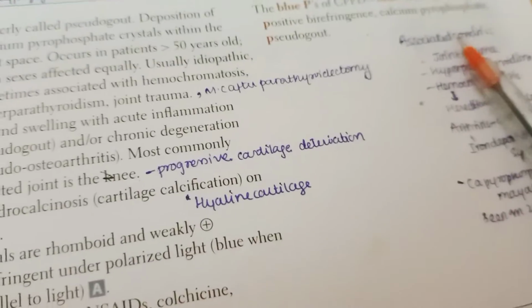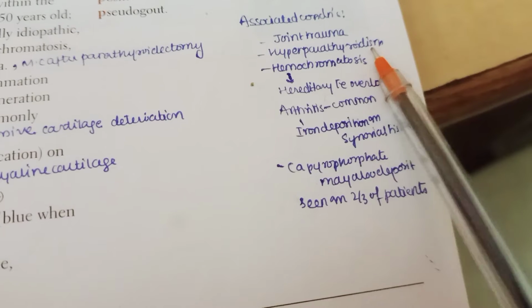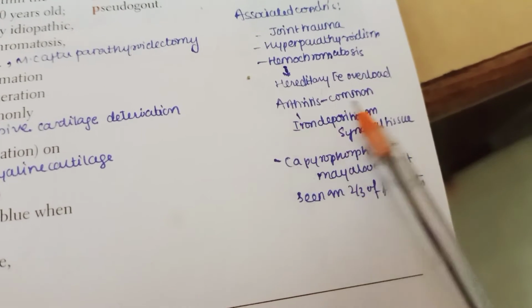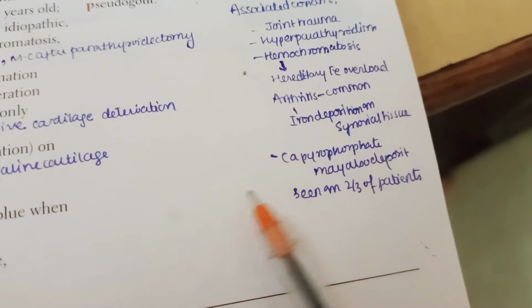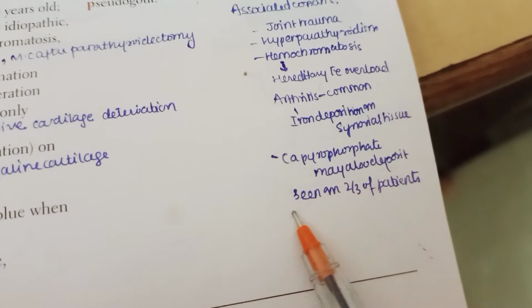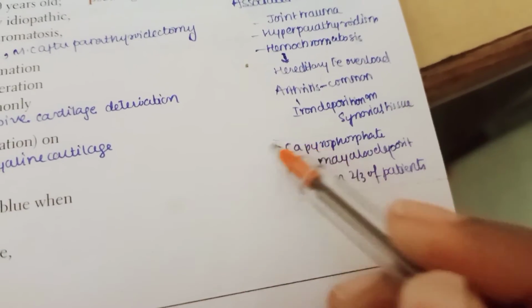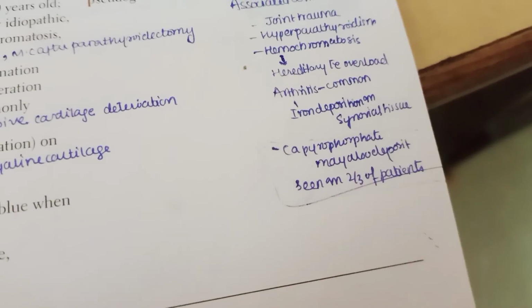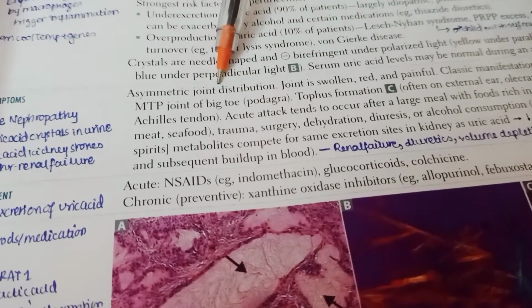But there are some associated conditions with pseudogout, like joint trauma, hyperparathyroidism, hemochromatosis, arthritis, especially iron deposition in synovial tissue. Calcium pyrophosphate may also deposit. It is seen in 2/3 of patients. So you can see only 2/3 of patients have this kind of problem. And in gout, I forgot some points, like always remember it will affect only asymmetrical joints. Okay, and tophus formation is common.